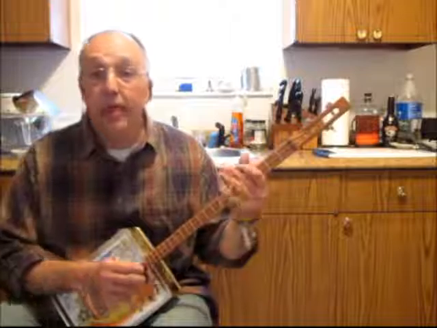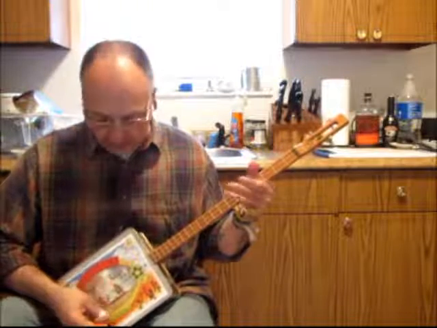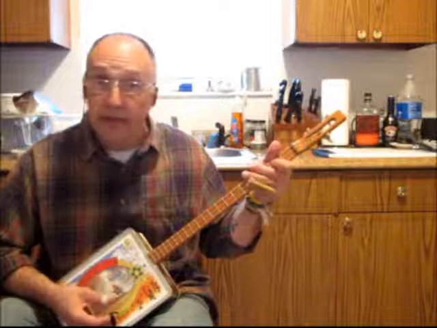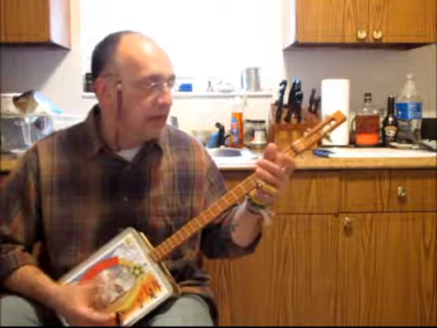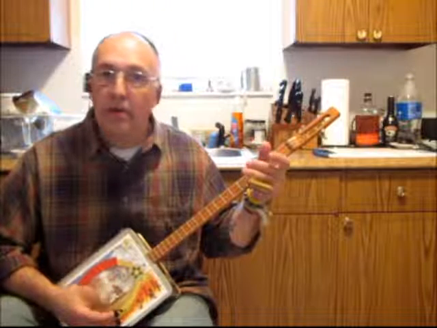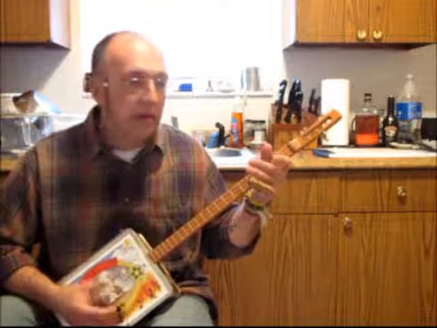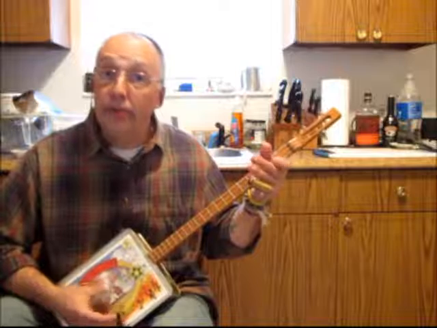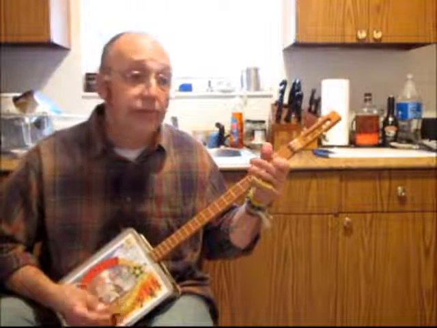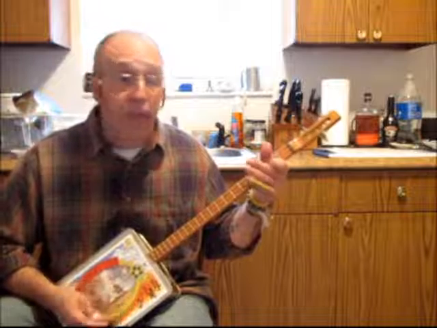Now to play the shuffle rhythm on a 3-string cigar box guitar is relatively easy. I'm playing the 2 low strings, and then I'm fretting string 2 at the 2nd fret. So like this. 1 and 2 and 3 and 4 and 1 and 2 and 3 and 4.